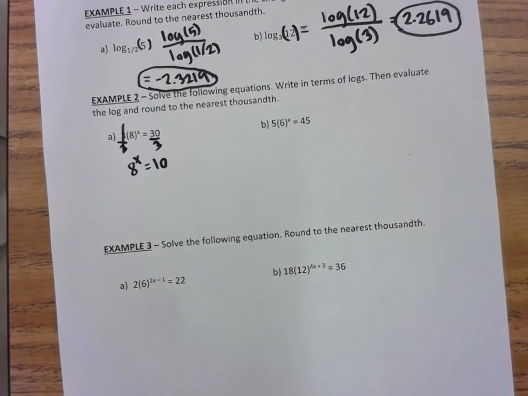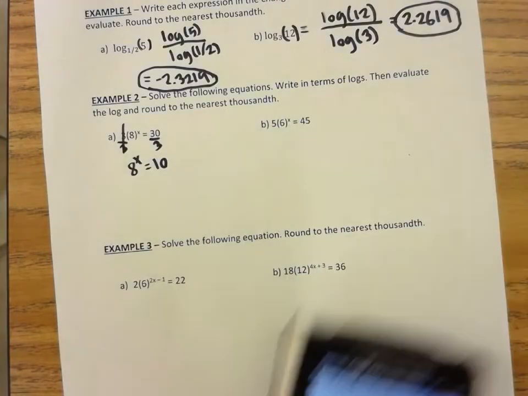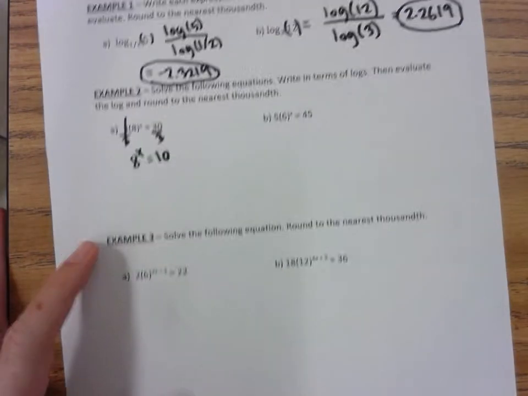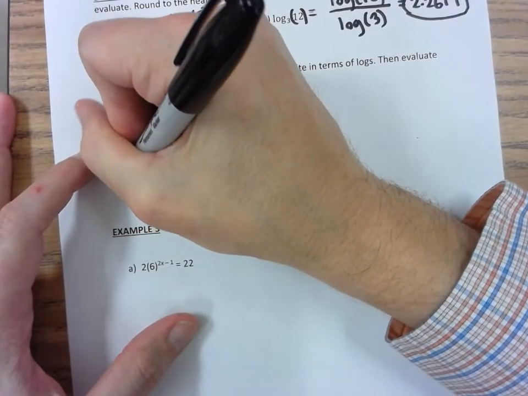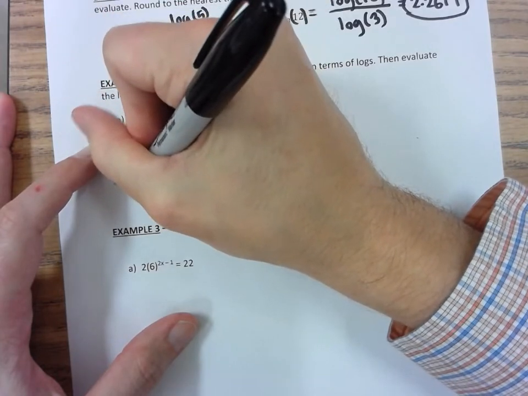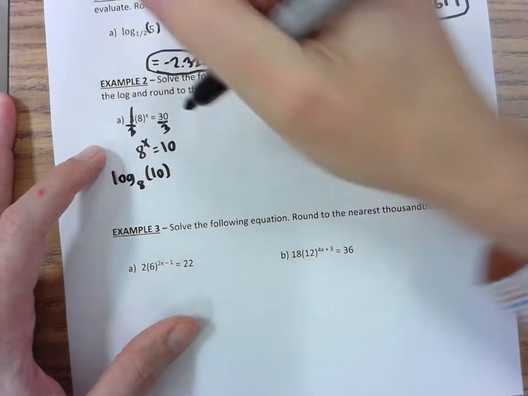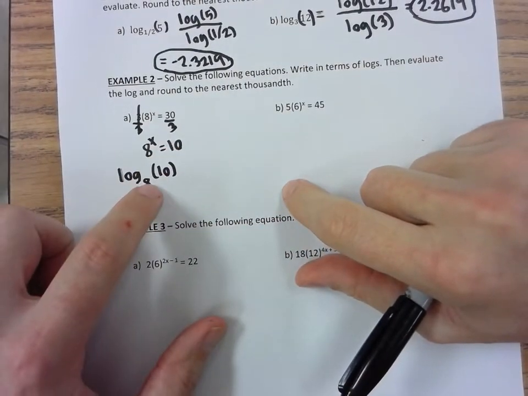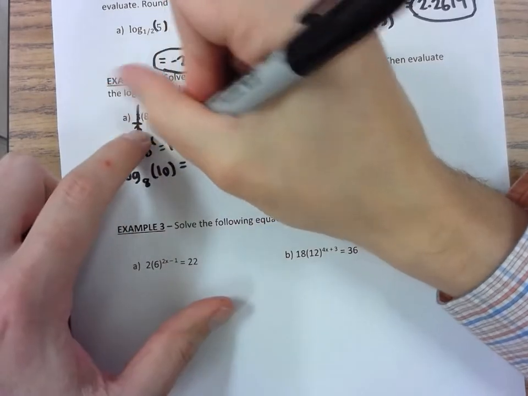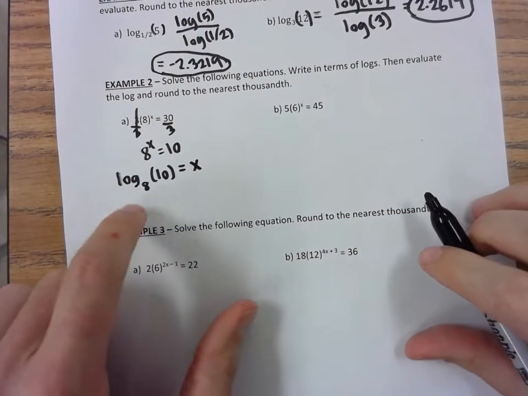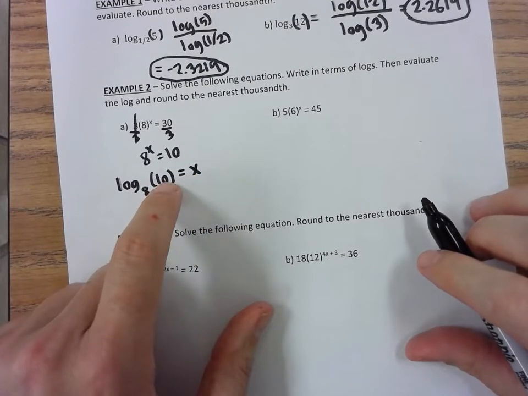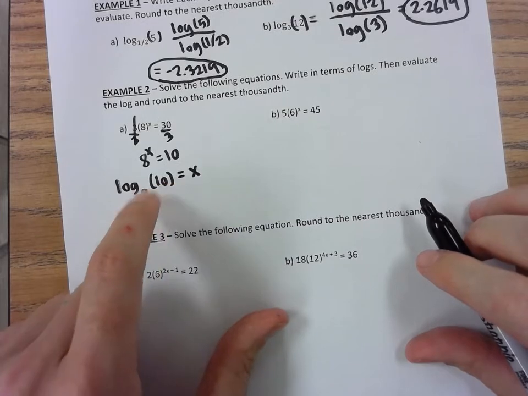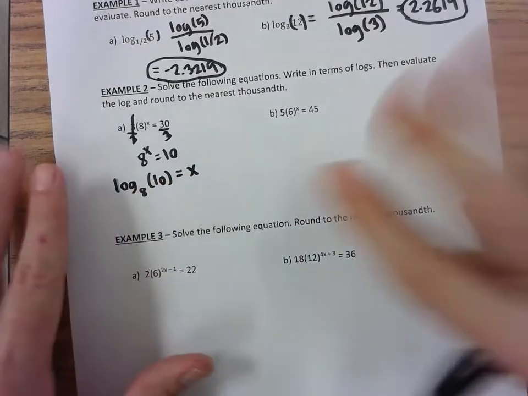Now when I'm trying to evaluate this, I have to get it written as a log to be able to figure out how to put it in here. To get it written as a log, we follow the rule that the base of the exponent is the base of the log. That means we're going to say log base 8 of 10, and it's going to be equal to what's in the exponent. Log base 8 of 10 equals x. 8 to the x power equals 10. See that from the other day? But now I have it written like this.